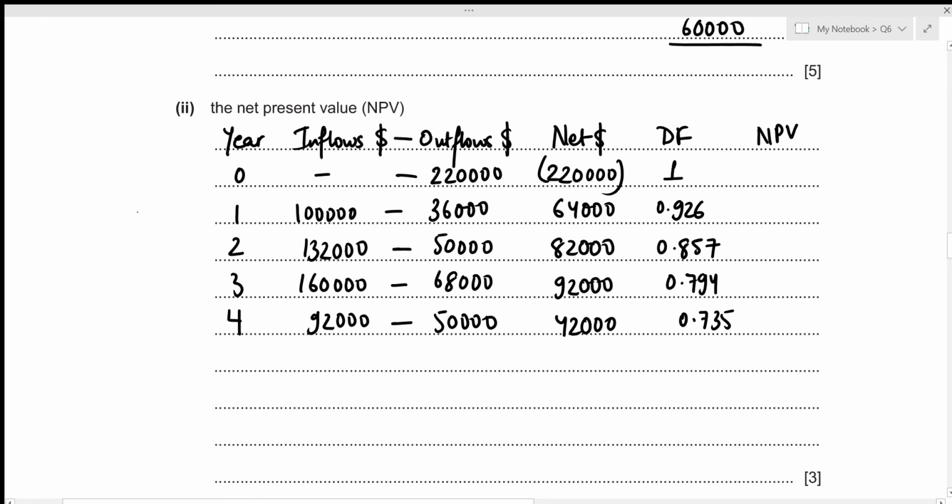This is the case because we do not have to discount the amount for year 0 to year 0, right? So that's just the present value. But in case of year 1, we have to discount it using a certain factor, which is going to be 0.926. But for discounting from the same time to the same time, there does not need to be any factor. So the factor is just going to be 1. Okay, now we can move towards finding our net present value for each year. And the net present value is just going to be the net value times the discounting factor.